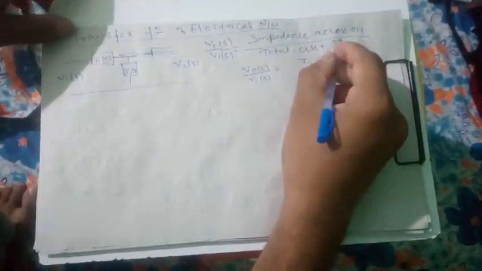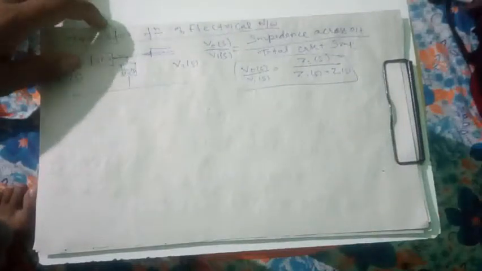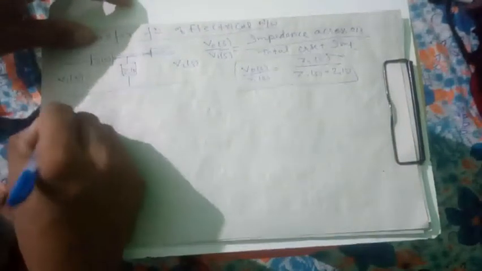Impedance across output upon total circuit impedance. Okay, now we'll solve the question taking a rest.